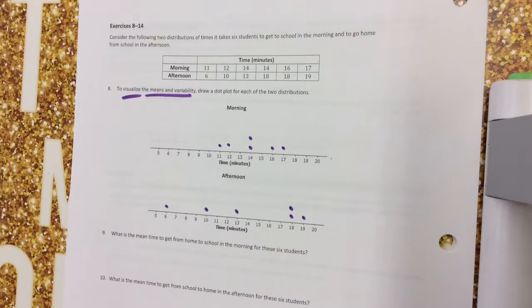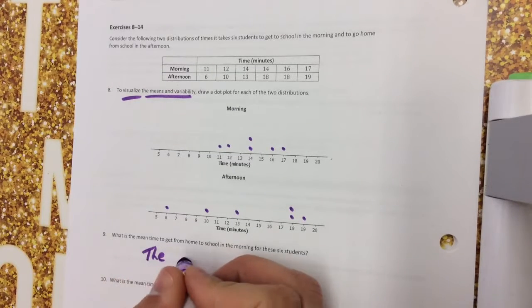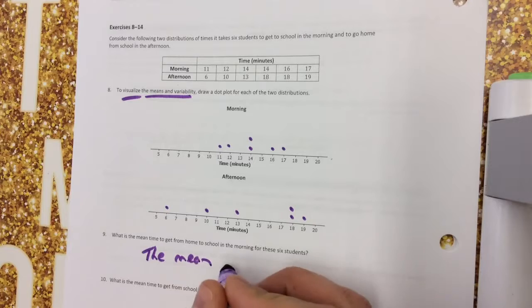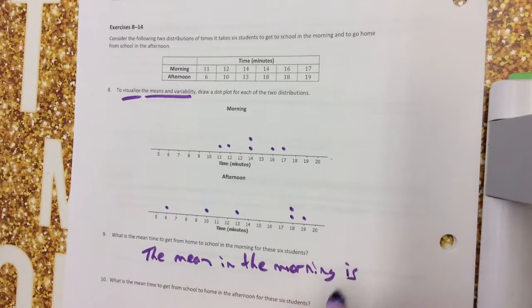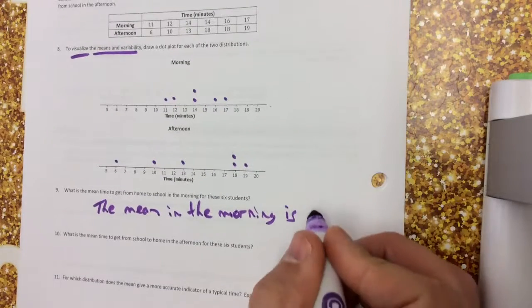What is the mean time to get from home to school in the morning for these 6 students? Well, you add up all those values, and there are 1, 2, 3, 4, 5, 6 dots, 6 numbers. So you're going to divide that by 6. So we take that number divided by 6, and the mean in the morning is, we find that it's 14 minutes.